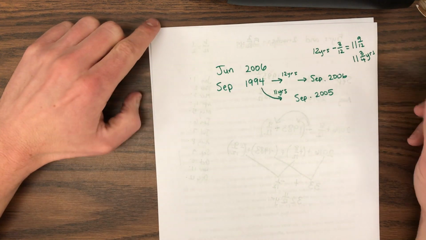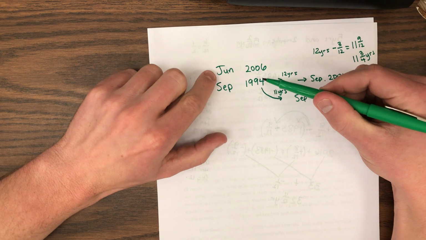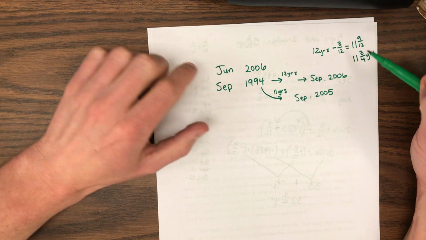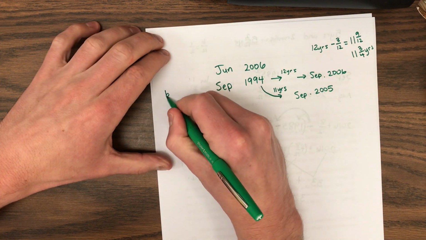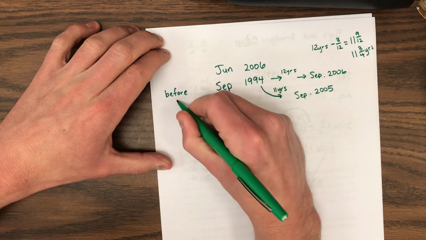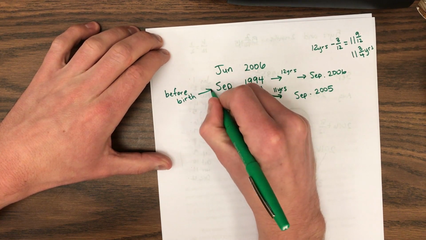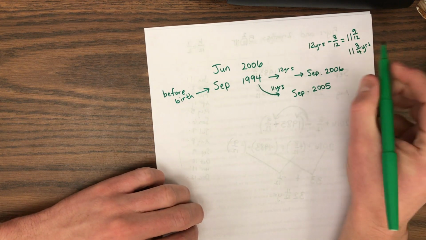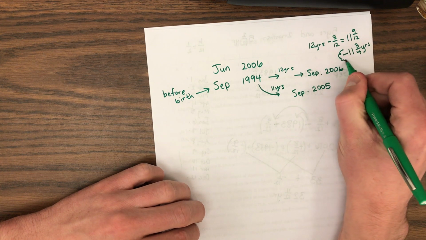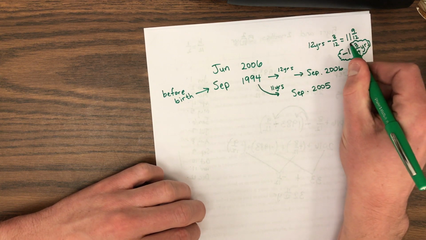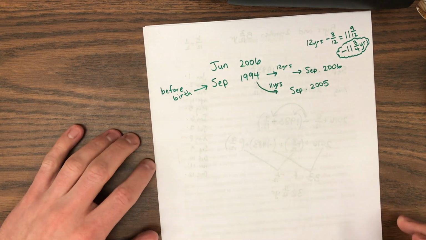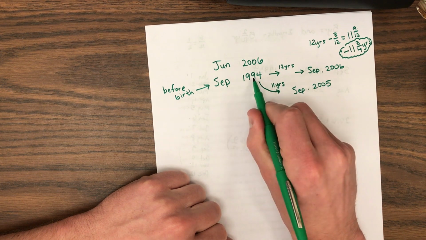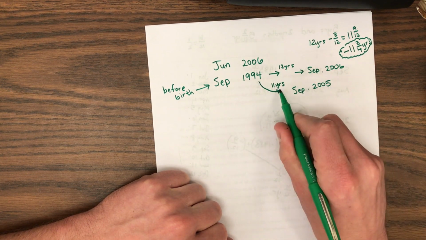I made a huge mistake. So once I've figured out that there's an 11 and 3/4 years difference between September 1994 and June 2006, because this was before you were born, then on your number line, that's going to be represented with a negative number because it'll be to the left of 0 on your lifeline, number line, timeline thing. And so that means this has to be negative 11 and 3/4. That's a big deal. I would have had to mark myself off some points for forgetting that. All right, so we could also think about it as from September 1994 to September 2005 is 11 years.